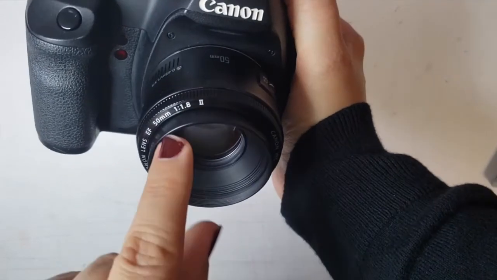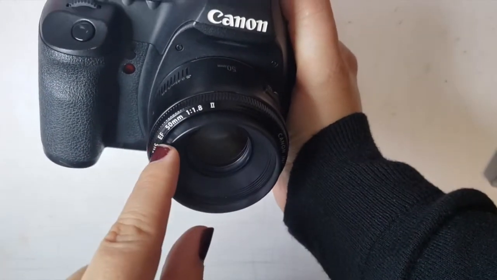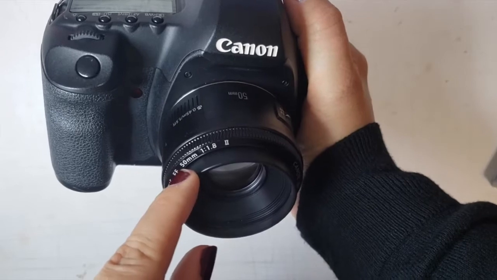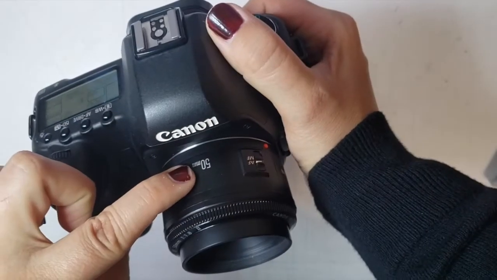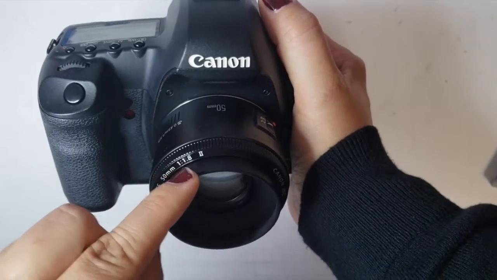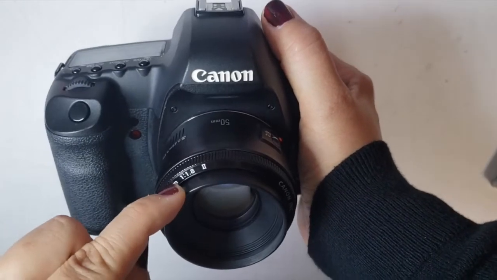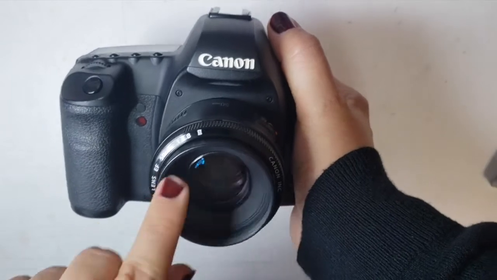So on the front of your lens, you have some numbers. I want you to take a look at your lens and compare these. We have 50 millimeters. We know this is a 50 millimeter lens. We also have that number there. And then we have a 1, a colon, and a 1.8. Your 1, colon, and 1.8 might be listed somewhere else.